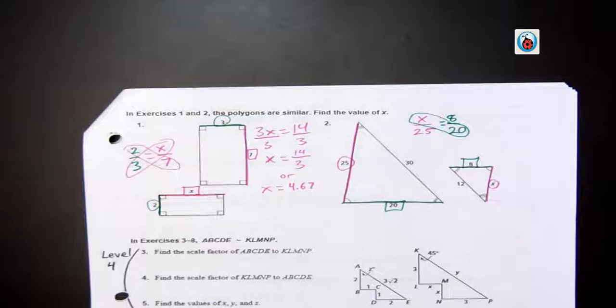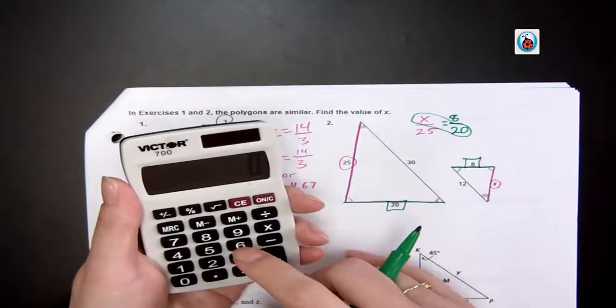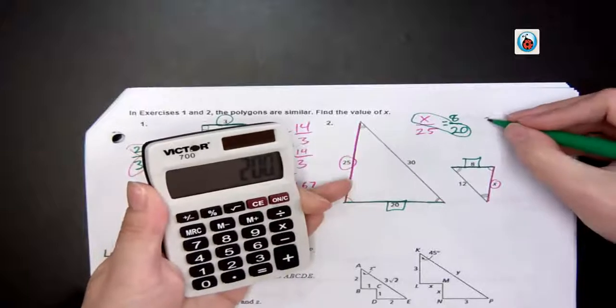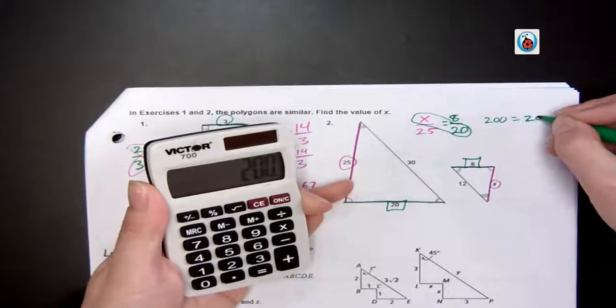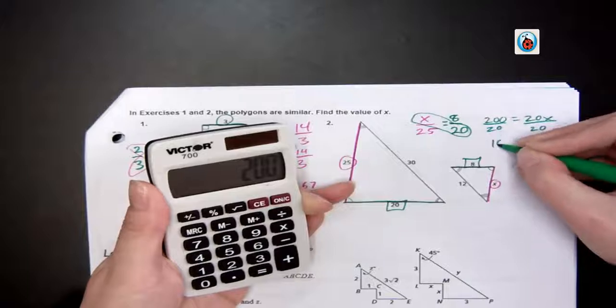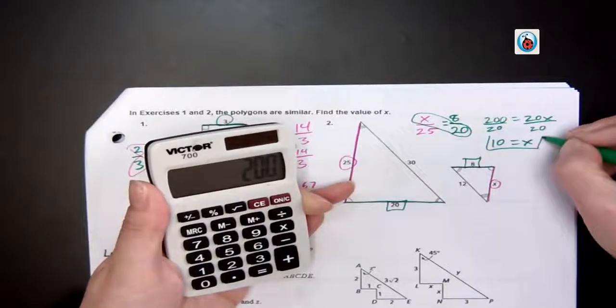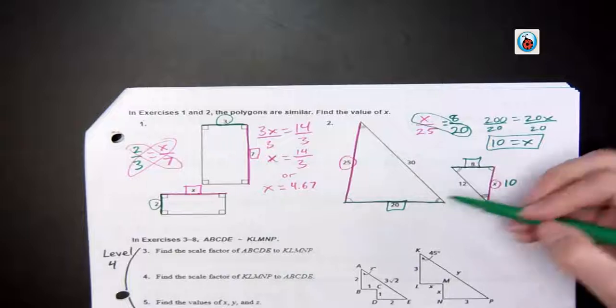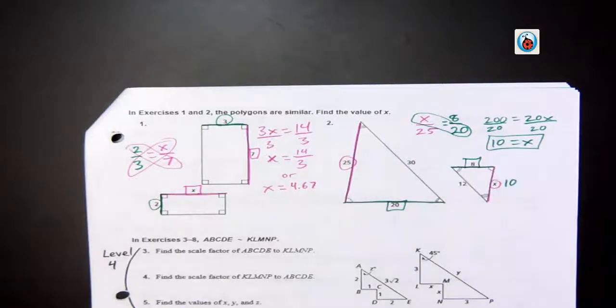And so I'm going to use my calculator to do 8 times 25, which equals 200 equals 20x. Divide by 20 to get 10 equals x. And I check. Yes, that's logical. 8 to 10 and 20 to 25. Those are logical numbers.